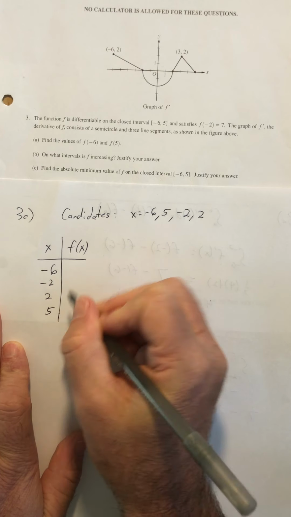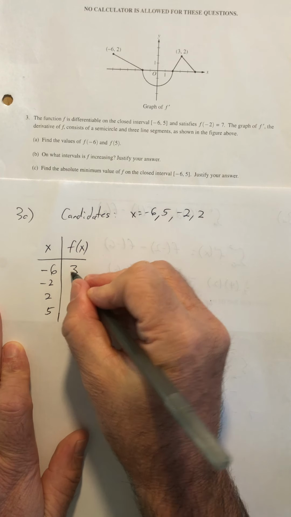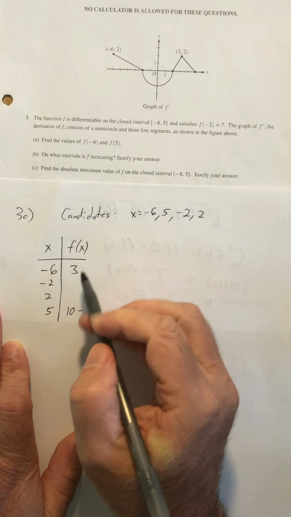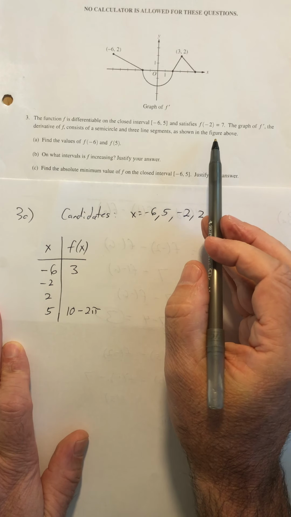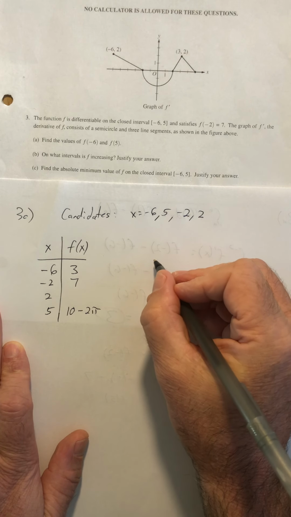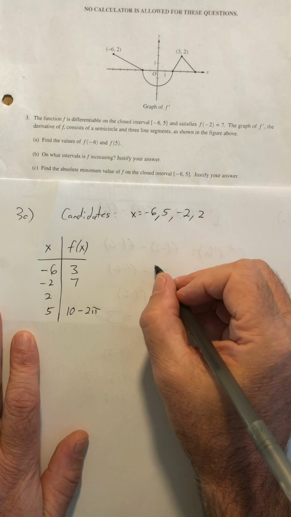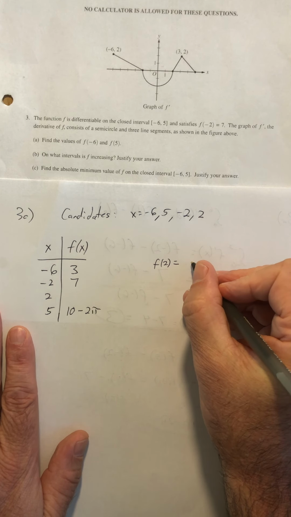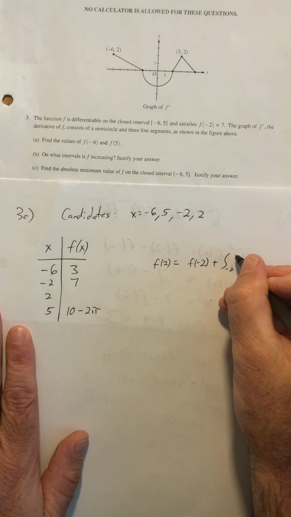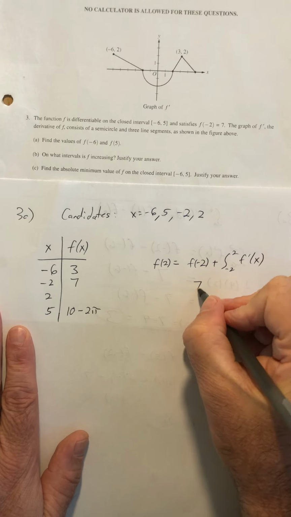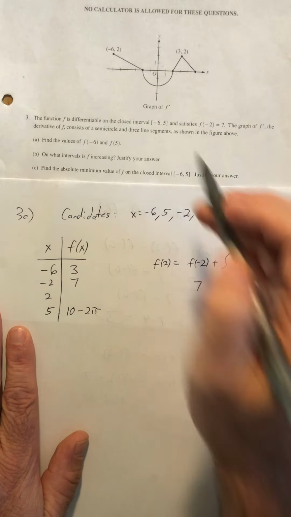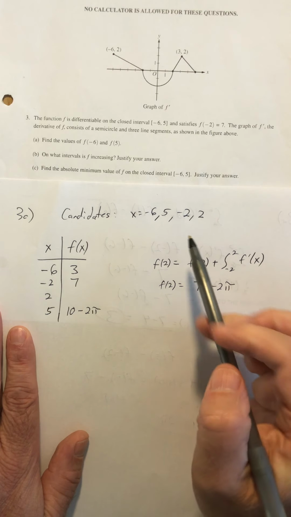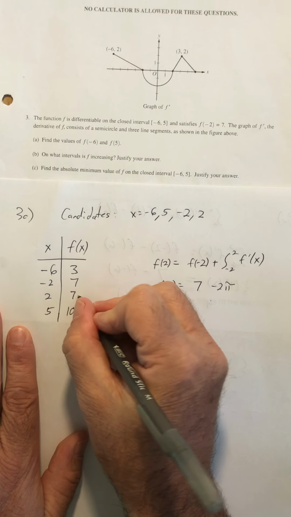The good news is we've done a couple of those already, and let's think about that. We found f of -6 in part A, that was 3. We found f of 5 in part A as well, and that was 10 minus 2 pi. F of -2 is given as 7. And then the only thing that's left for us to find is f of 2. And f of 2 is going to be f of -2 plus the change in f. And that f of -2 is 7. The change is going to be the semicircle there, which we already figured out was minus 2 pi. And so f of 2 is 7 minus 2 pi.